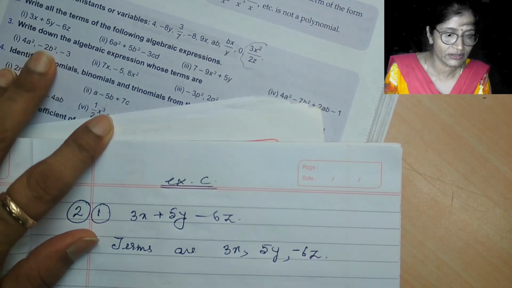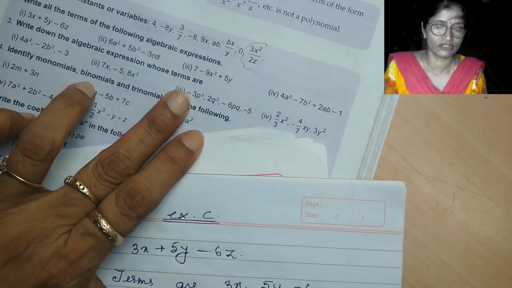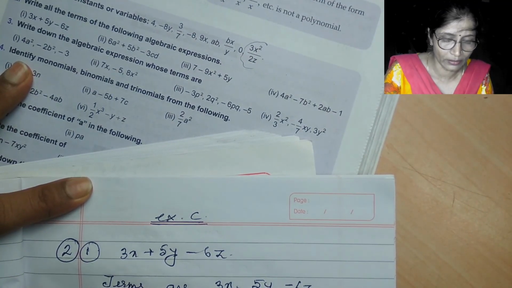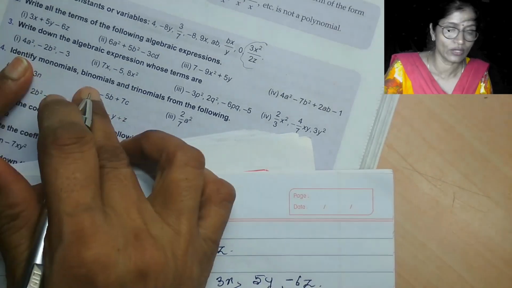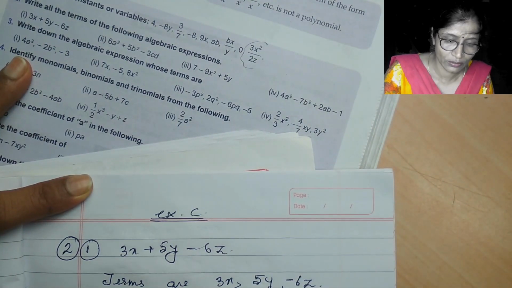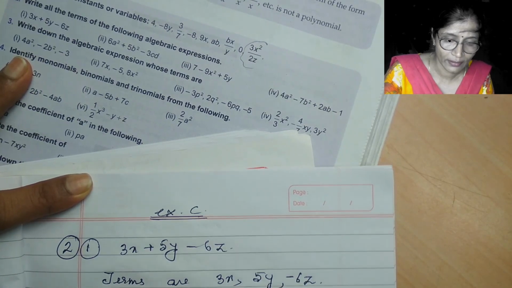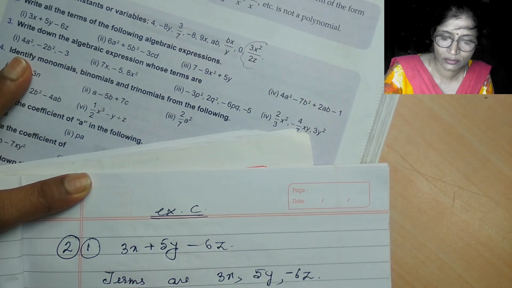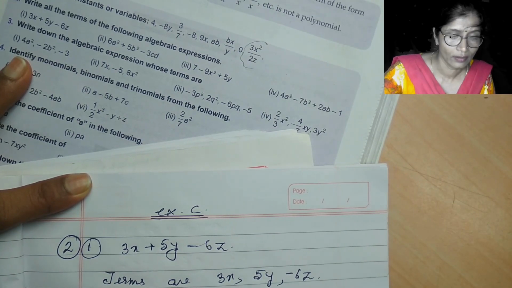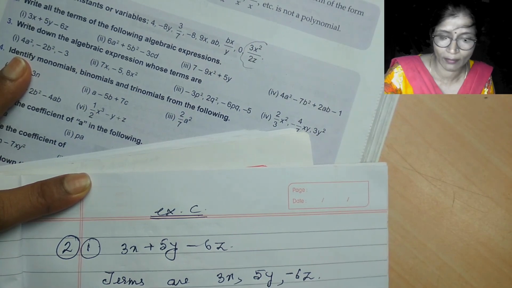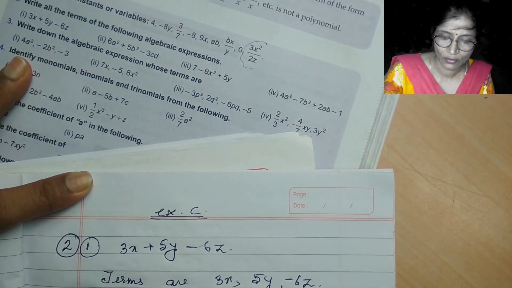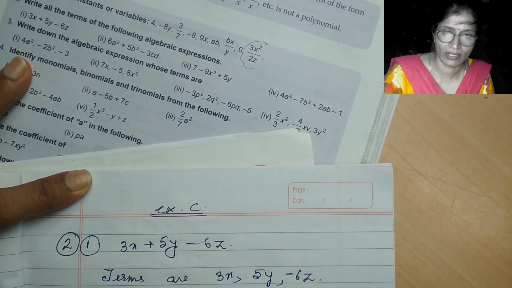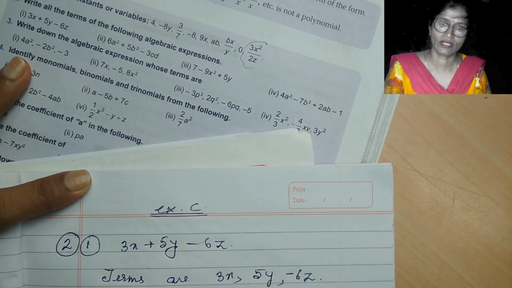In the third one, the algebraic expression for the given terms will be 4a square minus 2b square minus 3.